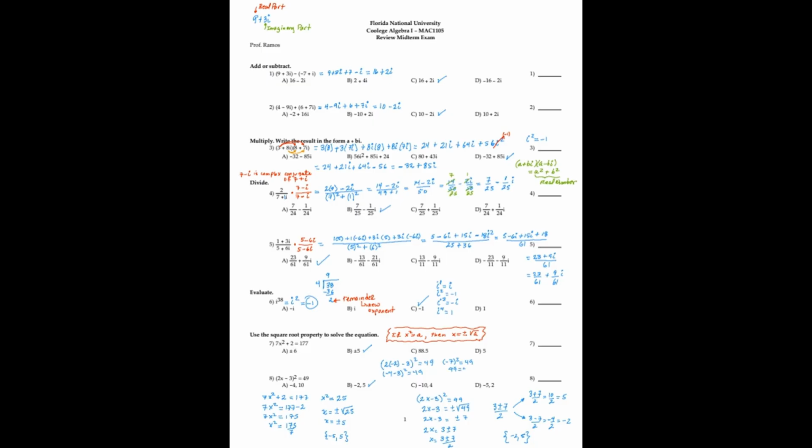Now we can do the same with 5. So we say 2 times 5 minus 3 squared is equal to 49. So 2 times 5, 10, minus 3, 7 squared equals 49. 7 squared is 49, equals 49.